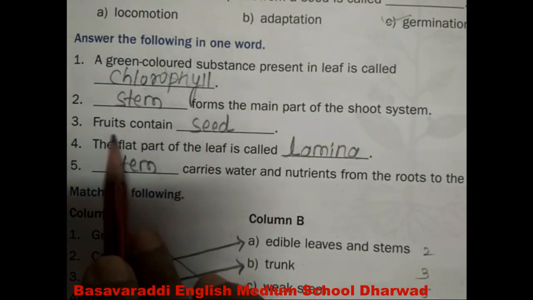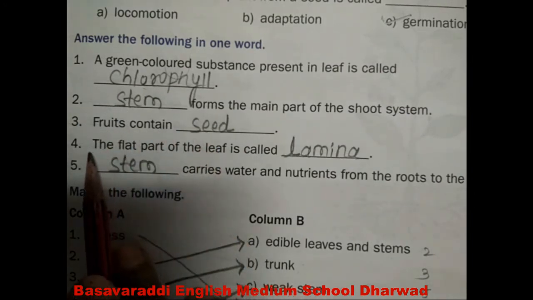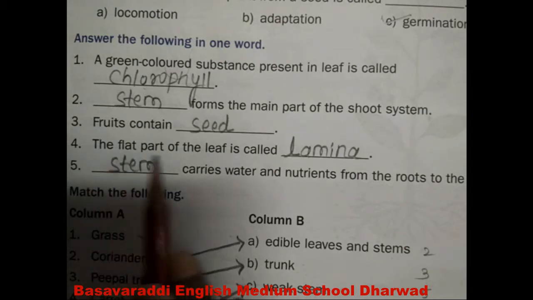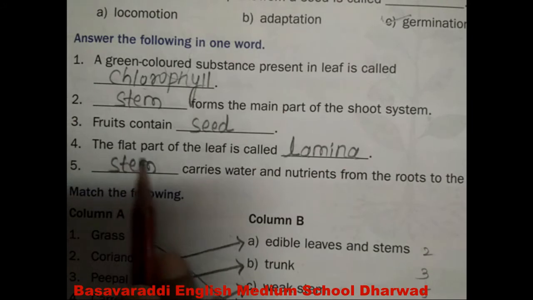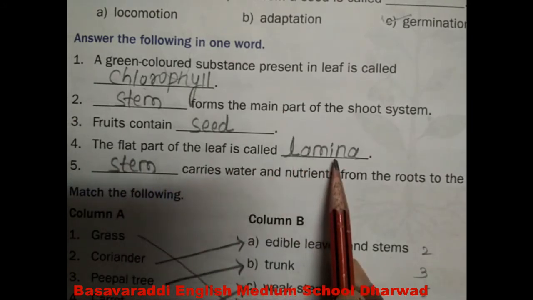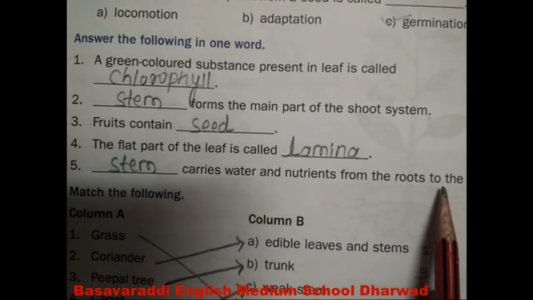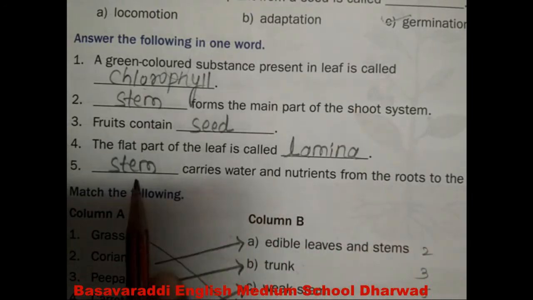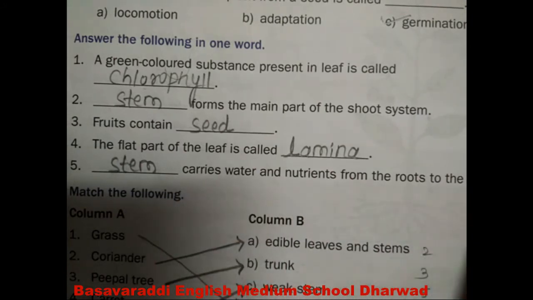Third one, fruits contain seed. Fourth one, the flat part of the leaf is called lamina. Fifth one, dash carries water and nutrients from the root to the leaves. Stem carries water and nutrients from the root to the leaves.